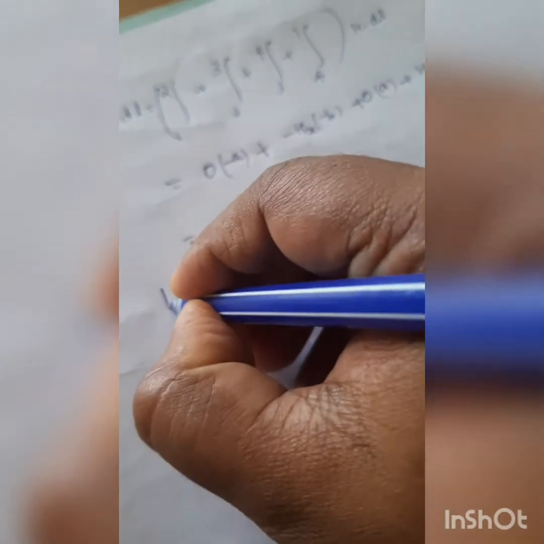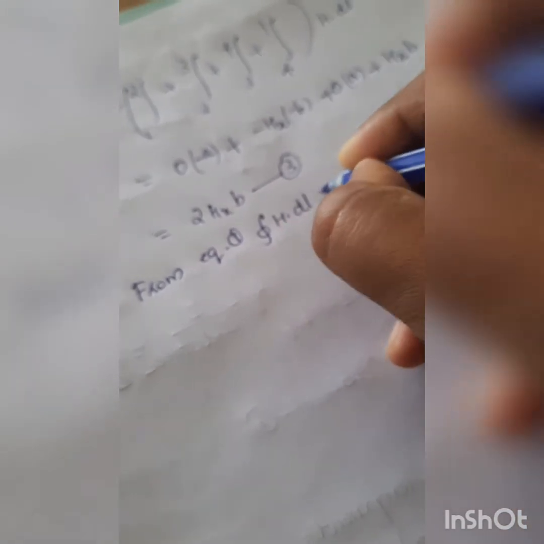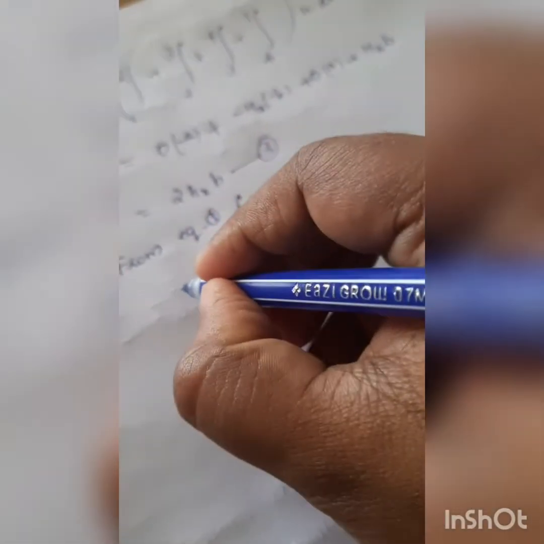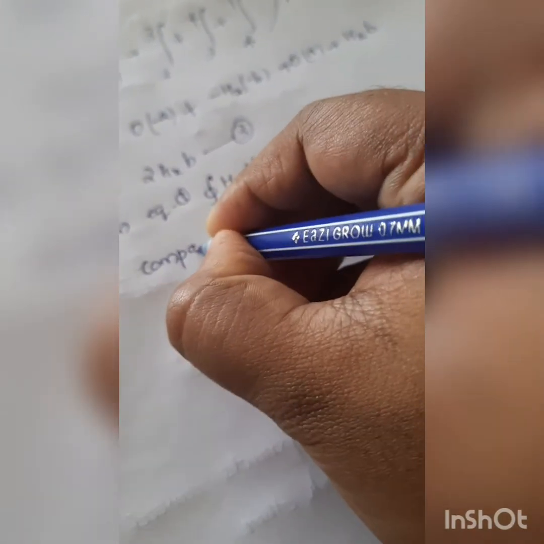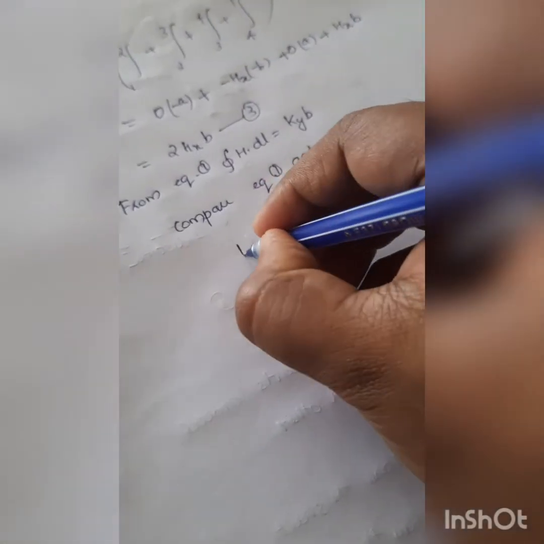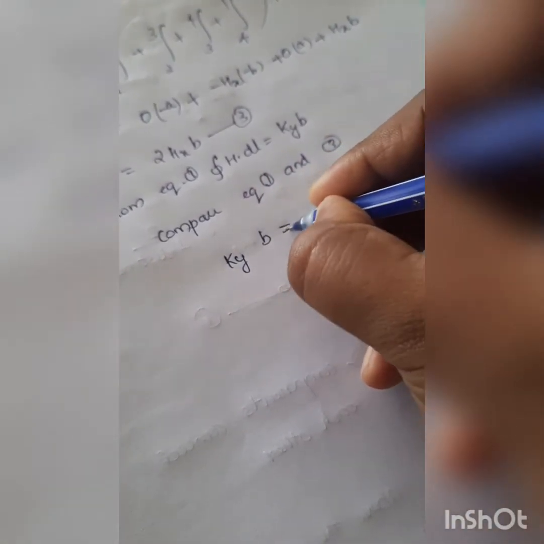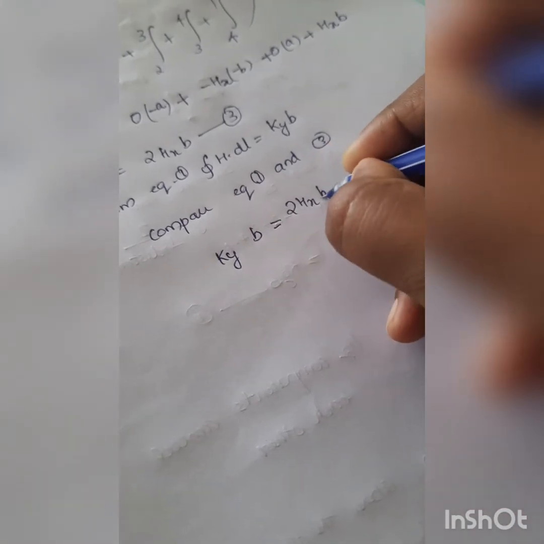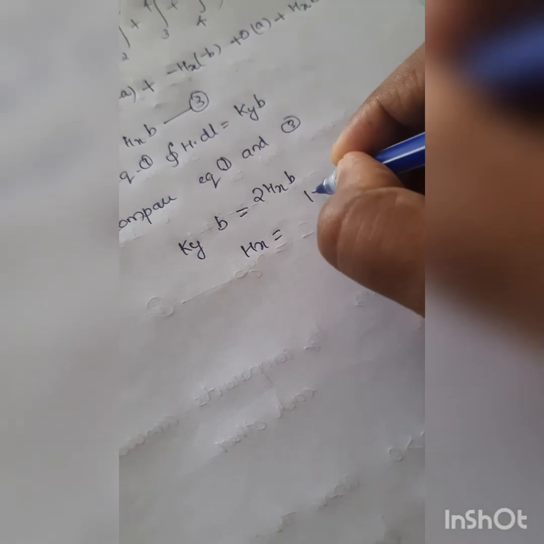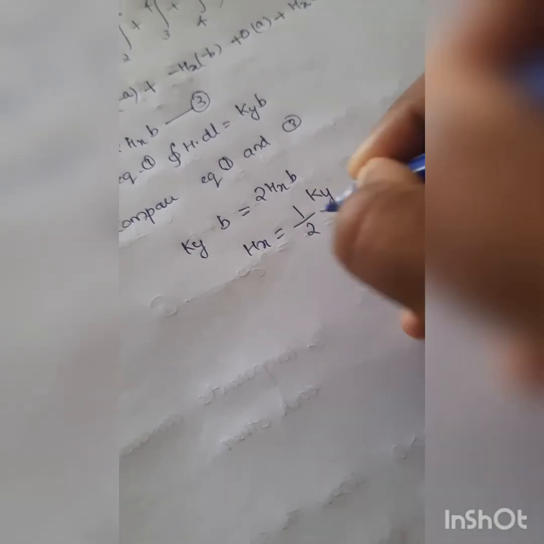Now from equation 1, we already have closed integral H dot dl equal to Ky into b. Comparing equation 1 and equation 3, Ky into b becomes 2 Hx into b, so Hx becomes 1 by 2 Ky.